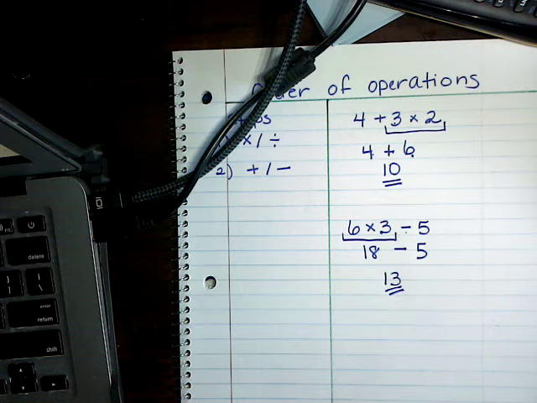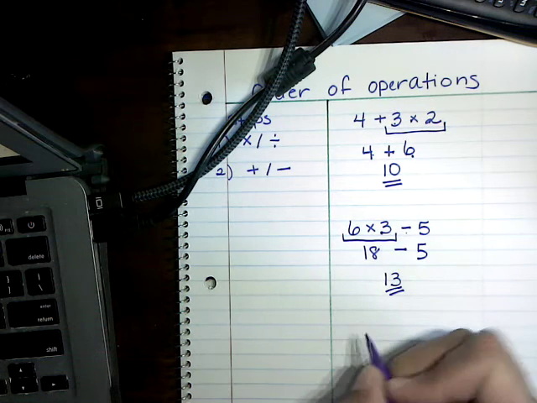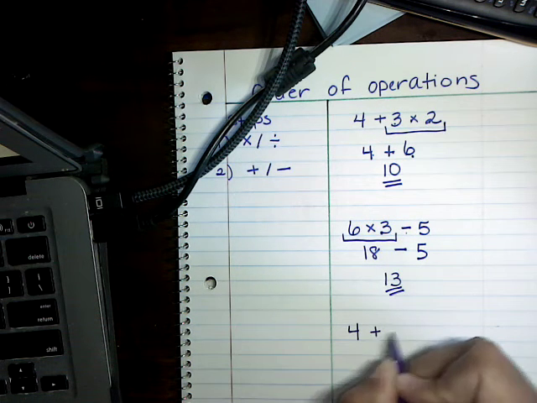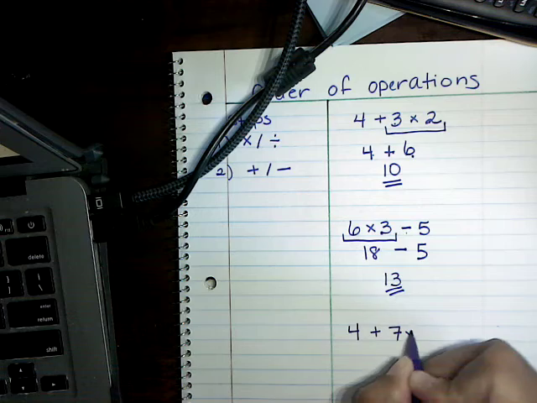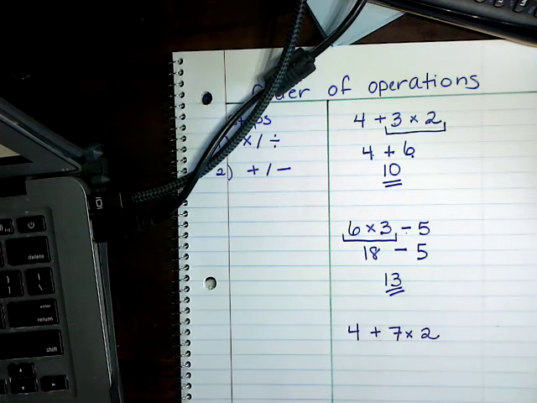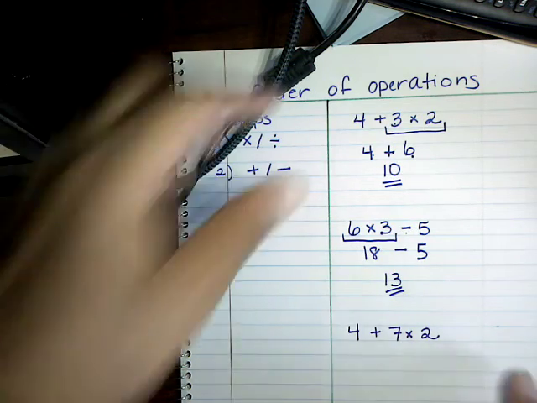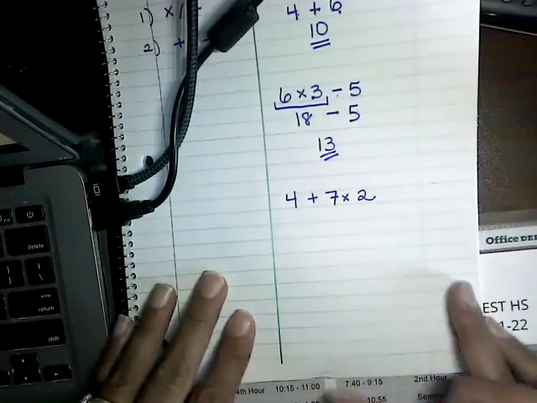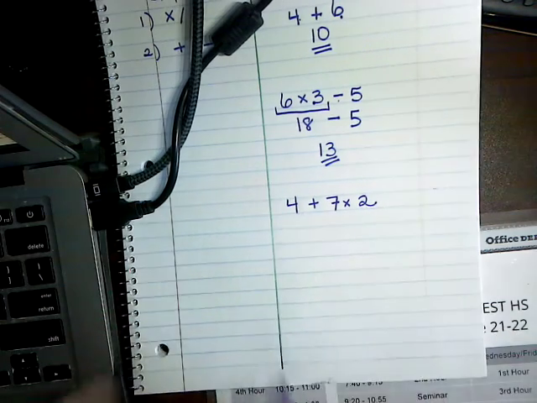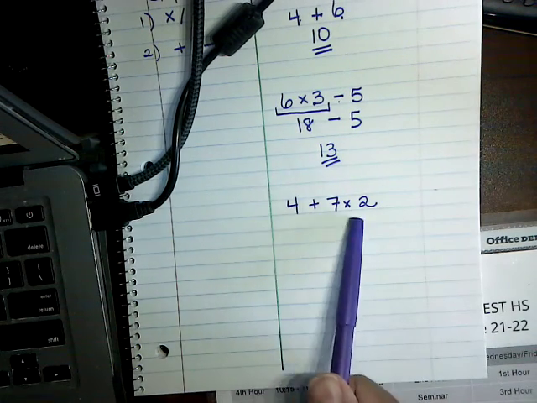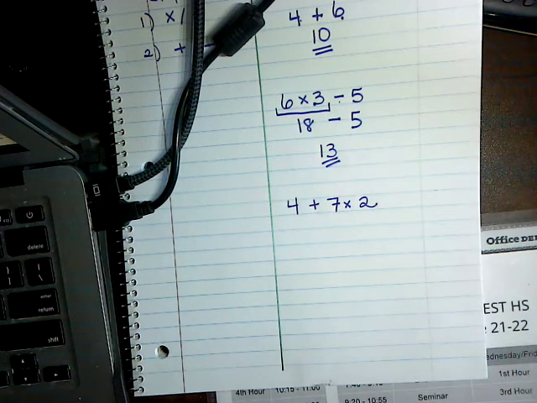You try this one on your own. Okay, do this one on your own. 4 plus 7 times 2. If you want to take those three there, I'll take these three and you can take these three. 3 rows. So 4 plus 7 times 2.